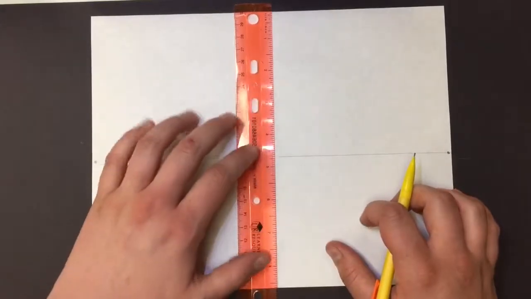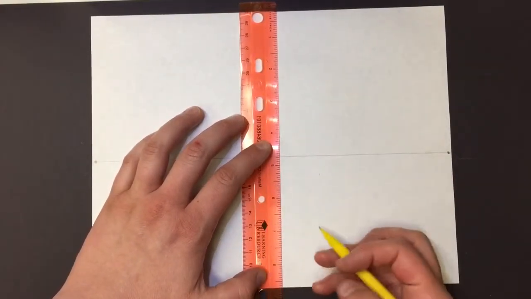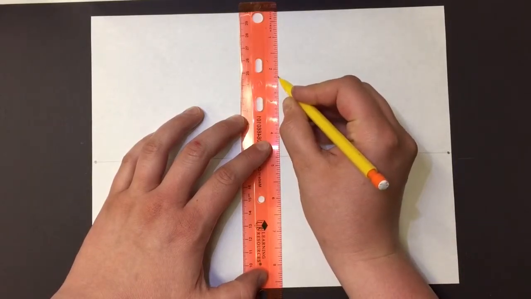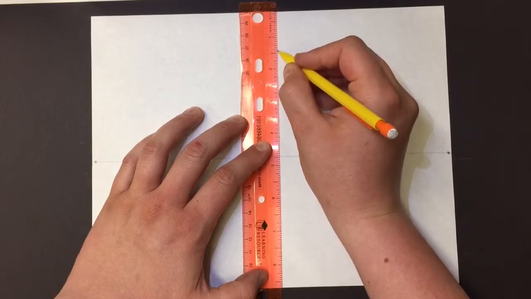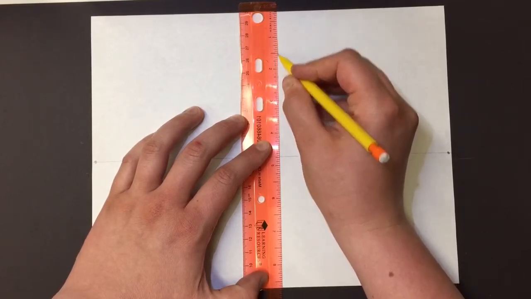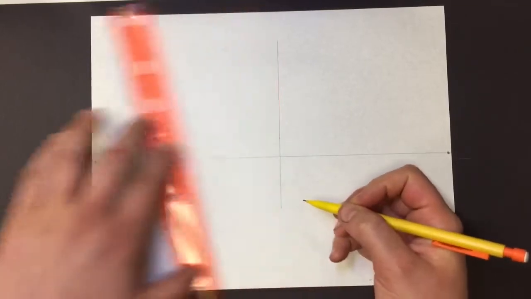Okay, now what we're gonna do is we're gonna put our first building in. How we do that, we're gonna find approximately the center of our page, line our ruler up vertically, and then start somewhere, we'll start pretty high up above the vanishing point, or the horizon line, and then just go a little bit below it.